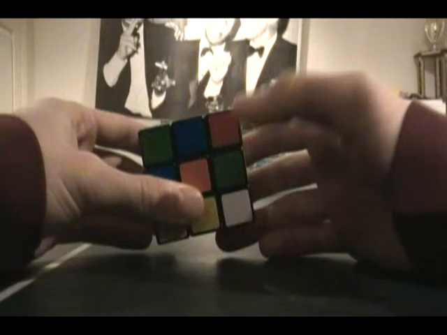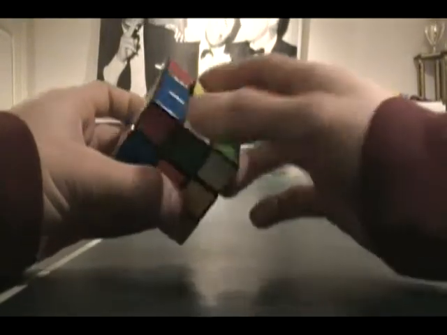Now I look for the next red piece. You may get confused and see this one, but the problem with that is there's 3 colors on it. Red, white, blue.